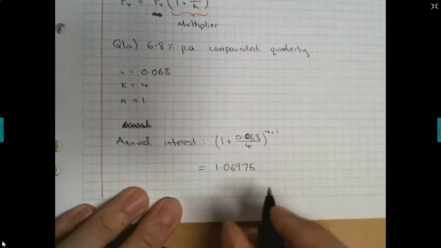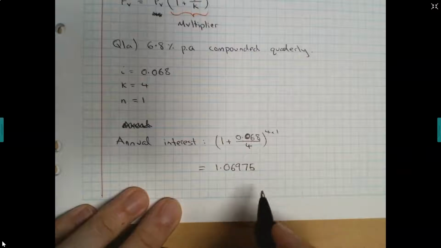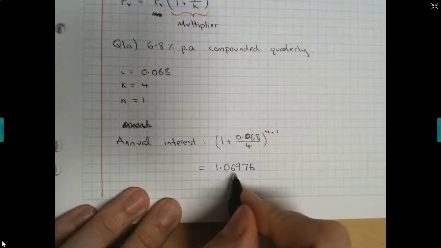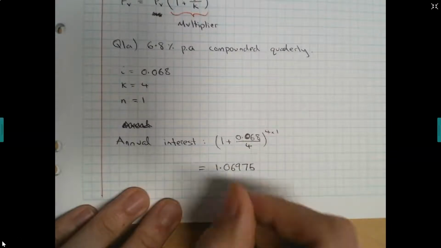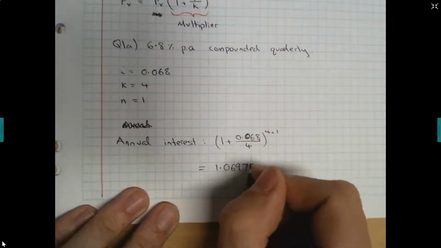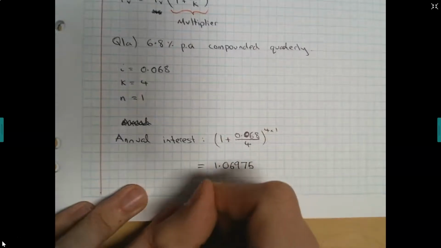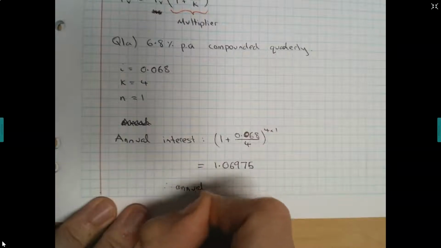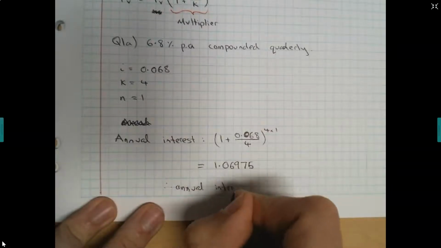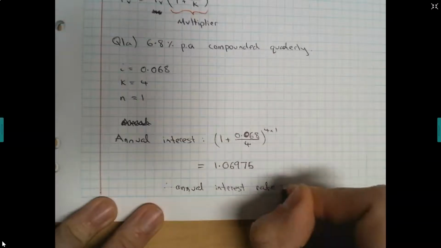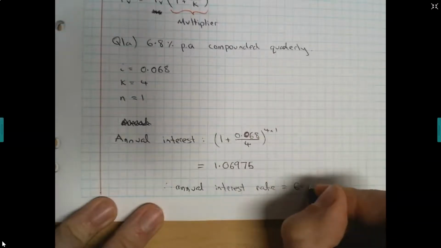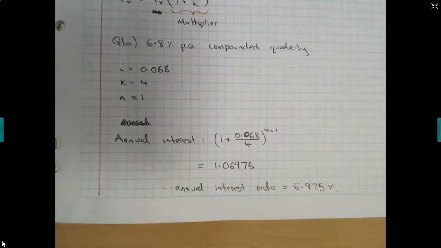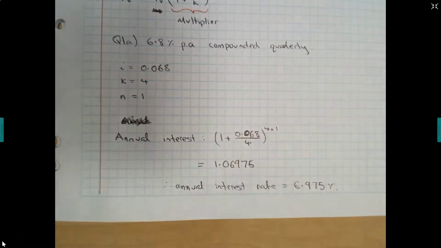That gives me 1.06975. So if I want to know my annual interest rate, these decimals are the important part. 0.06975 is 6.975%. So therefore, the annual interest rate is equal to 6.975%. So that's an example of how to annualize an interest rate.